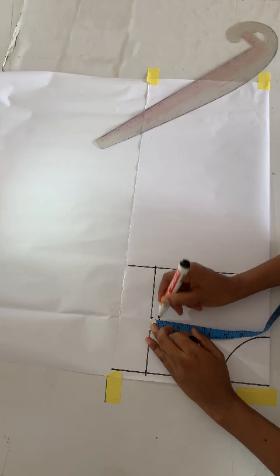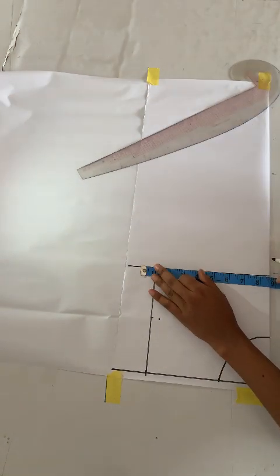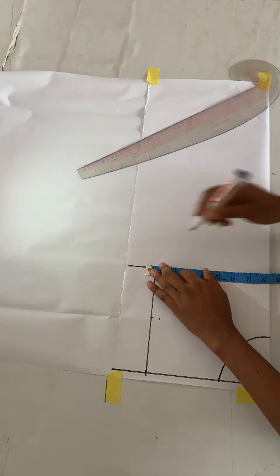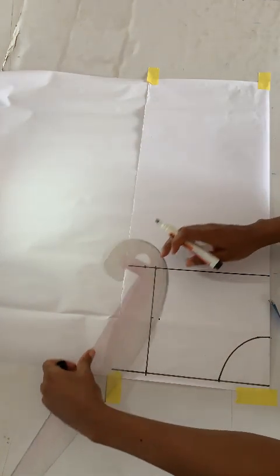So I'll go in there by ½ inch. Then I'll come here and mark my bust measurement, which is 8 1/4. Then I'll put down here and I'll connect.